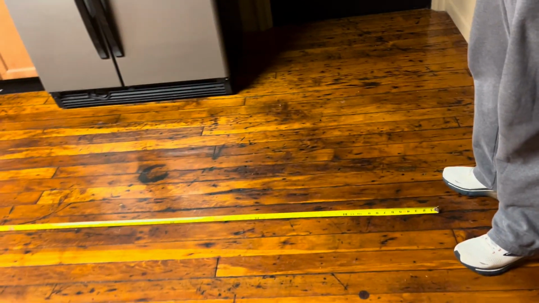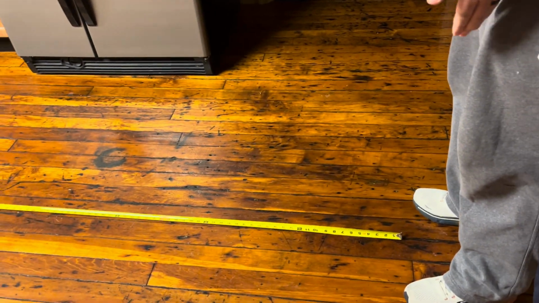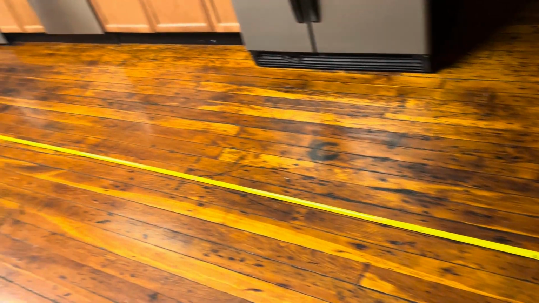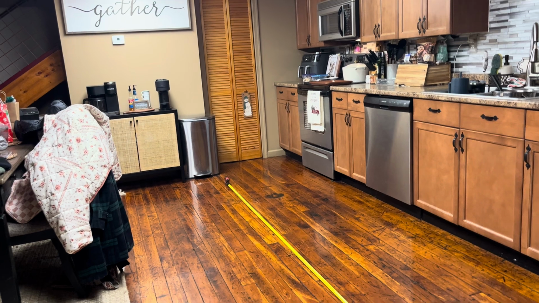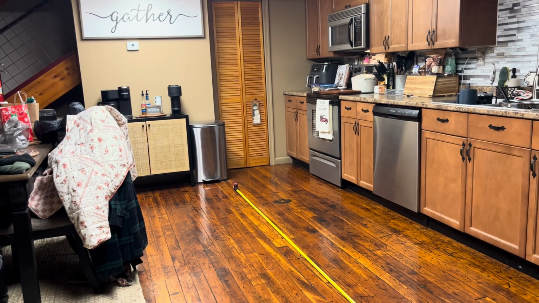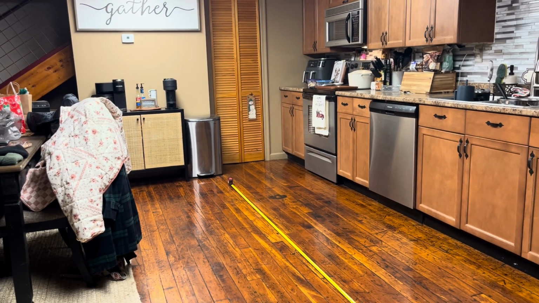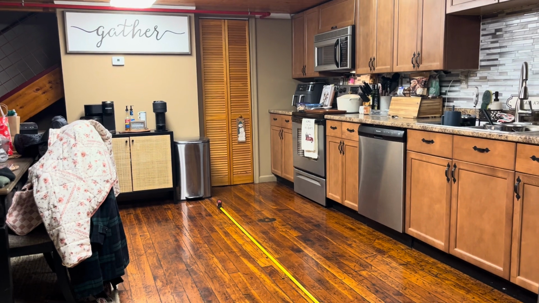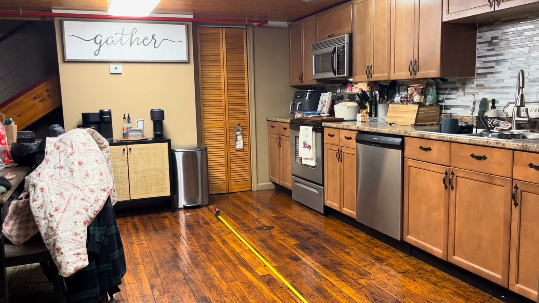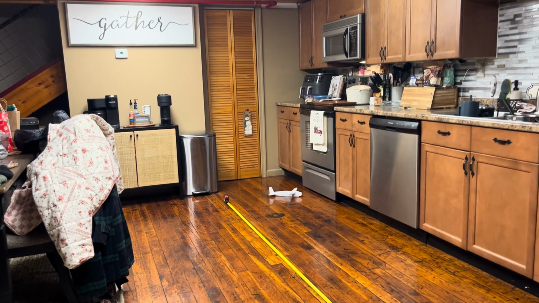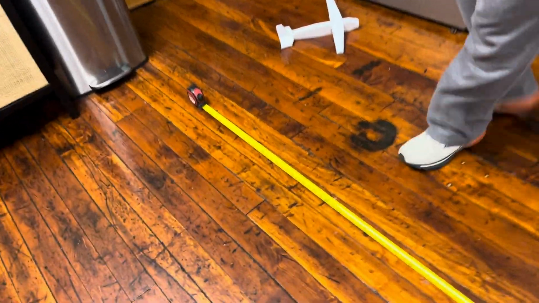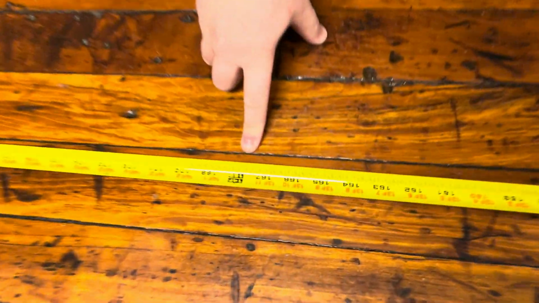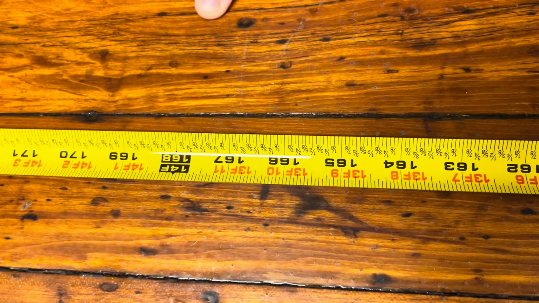All right, so I am at 0 on my tape measure. Toes are at 0, and I have it marked all the way out to 15. I have no aid in propulsion. I'm staying still, and I am just doing a simple throw. All right, here it goes. Ooh, not bad. I'll be right around 14. Right around 14 feet, and that is it.